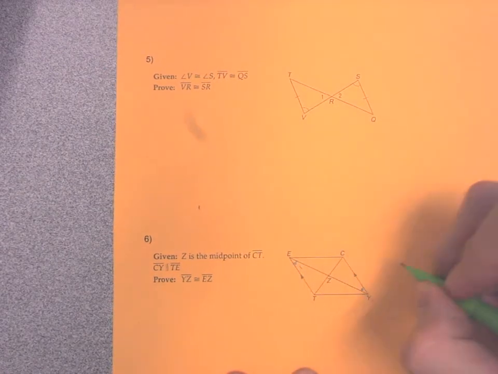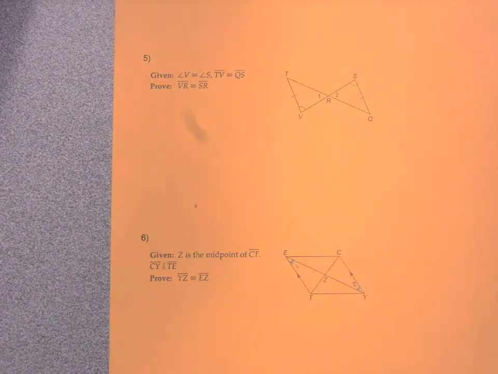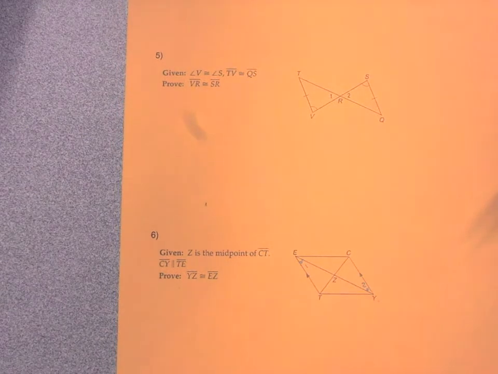Here's another hack for you though that's pretty cool. If you want to, just number the angles. Call them angle 1 and angle 2. You can do that. It's just a label. You're not adding any information other than just labeling the angle. So now I can say angle 1 is congruent to angle 2 by the alternate interior angles theorem.